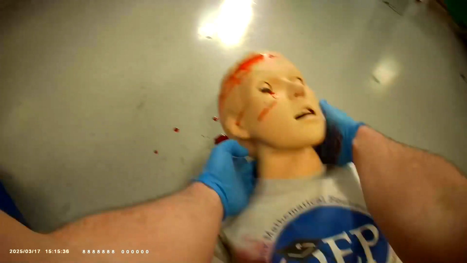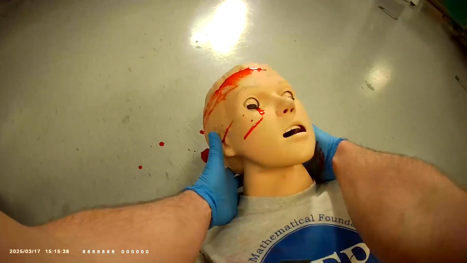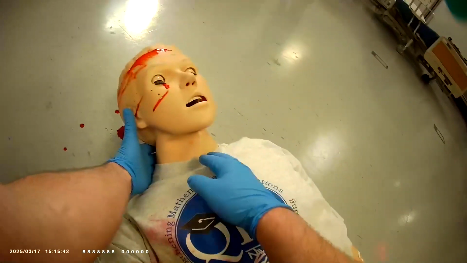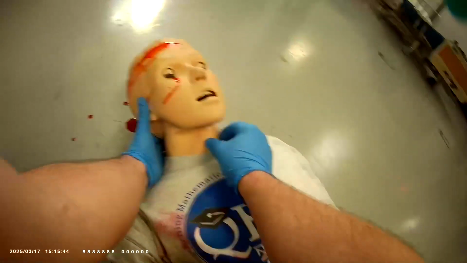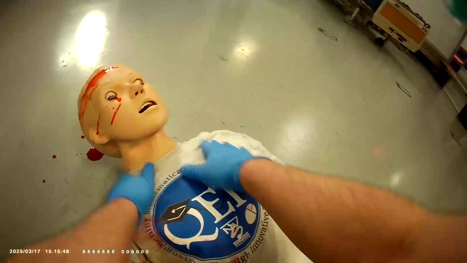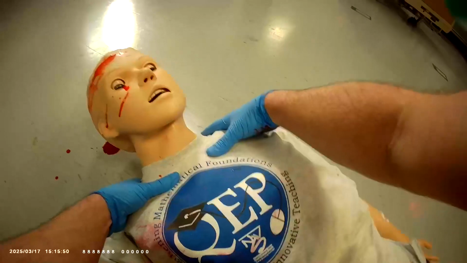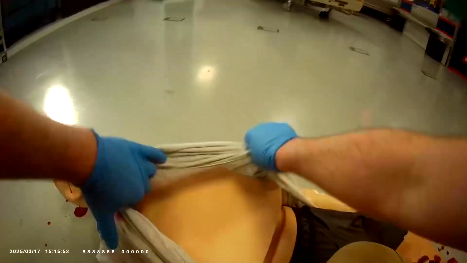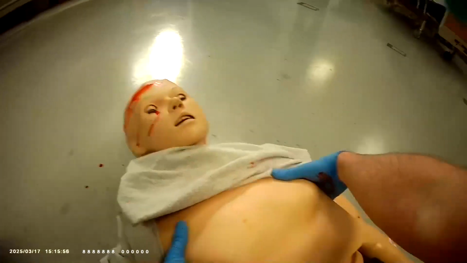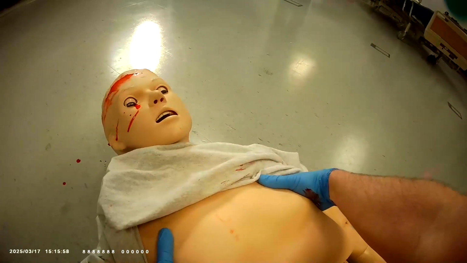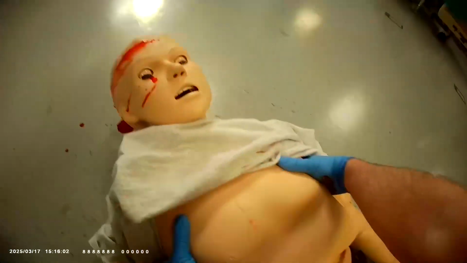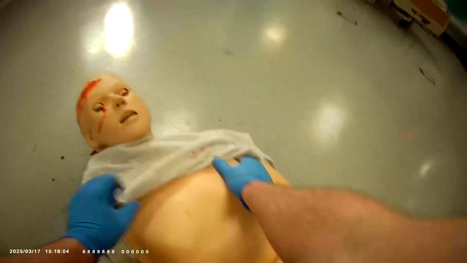We're going to check the posterior neck to see if we have any deformities or step-offs on the cervical spine. Check his trachea, assess for midline. I'm going to check for any JVD. As we get here, we're going to palpate his chest. I'm going to expose his chest to make sure we don't have any obvious wounds. Palpating and assessing for chest excursion to make sure they're equal.